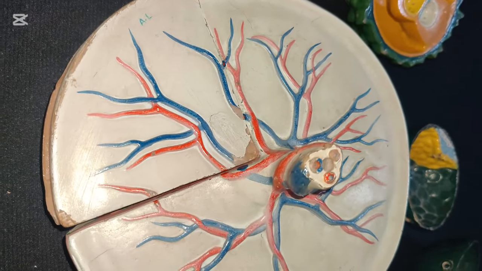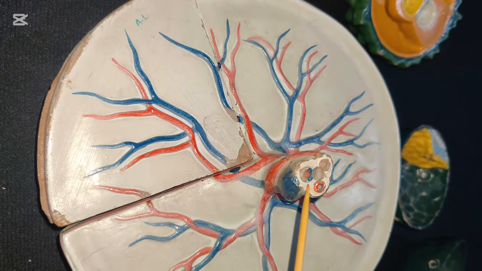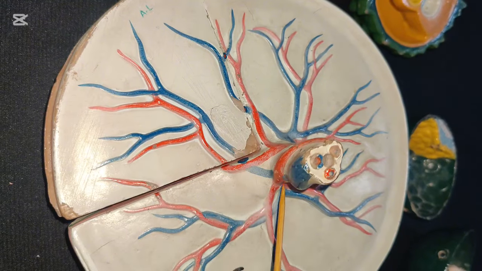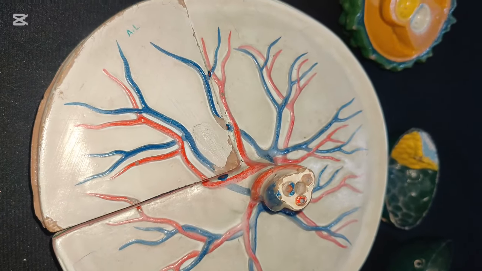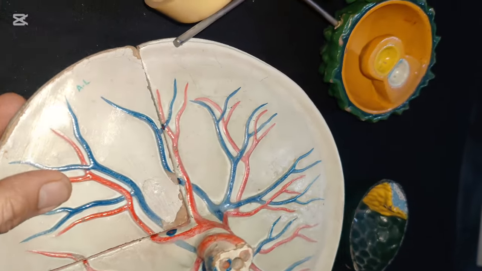On the fetal side you can appreciate that this one is the umbilical cord, and the umbilical cord contains the 3 vessels in addition to the Wharton's jelly. The insertion of the umbilical cord is central in this position. So this is the side of the fetal tissue. Here the fetal membranes are present. So I remove this part now.